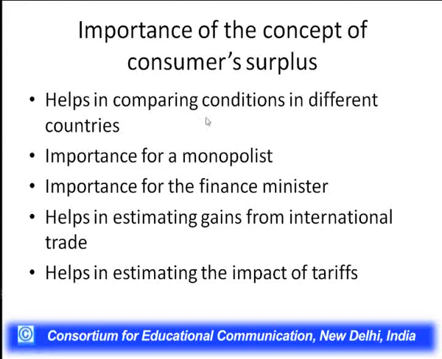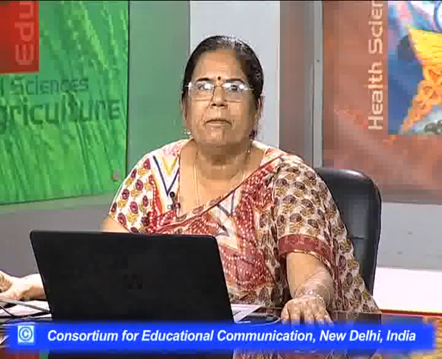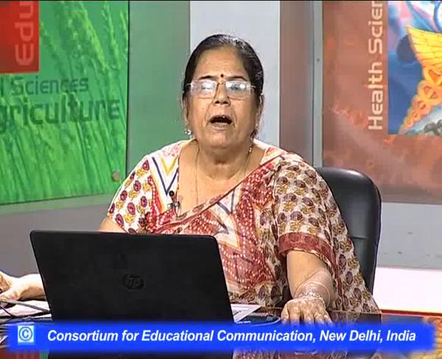Number one, it helps in comparing conditions in different countries. We say that some countries are developed, some are underdeveloped, and that is possible to say on the basis of consumer surplus also. In advanced countries, people are getting infrastructure or essential commodities like water, electricity and other things at quite cheaper rates. So their consumer surplus is very high, and in developing or underdeveloped economies, necessities are not so cheap or they are not provided by the government at low rates.